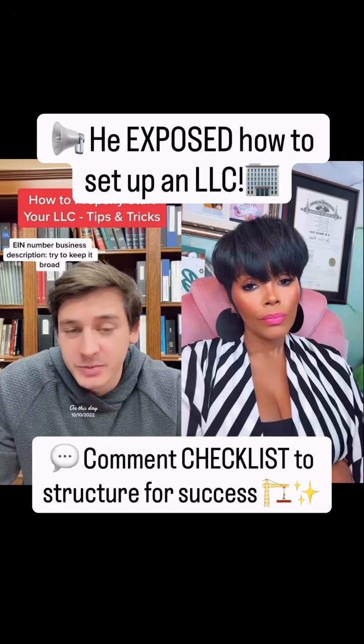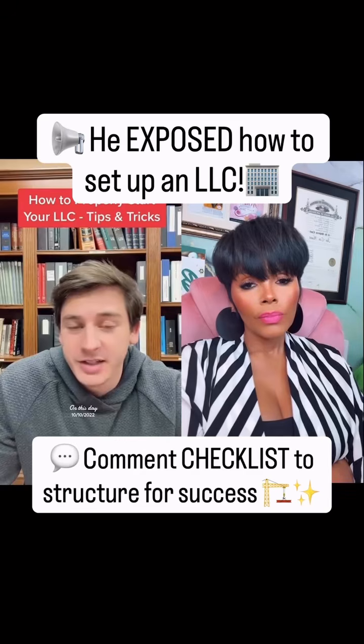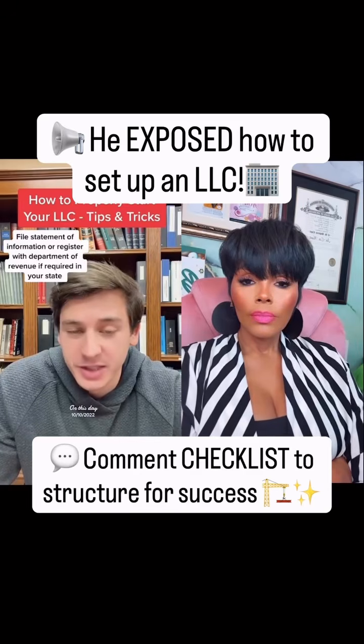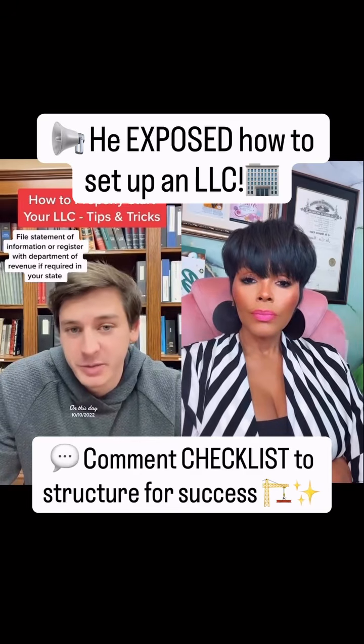Once you get the EIN number for the LLC, you'll then want to file any documents that your state requires, such as a statement of information if you live in California, or registering with the Department of Revenue.